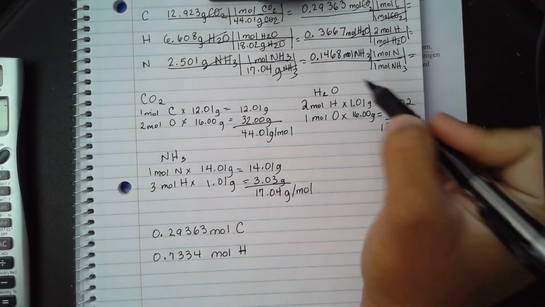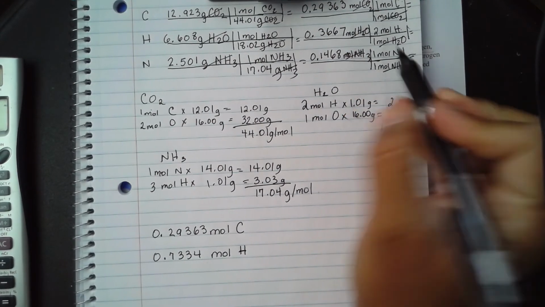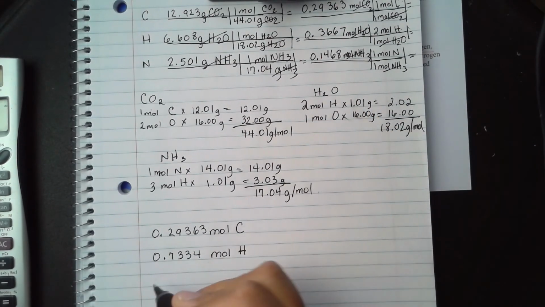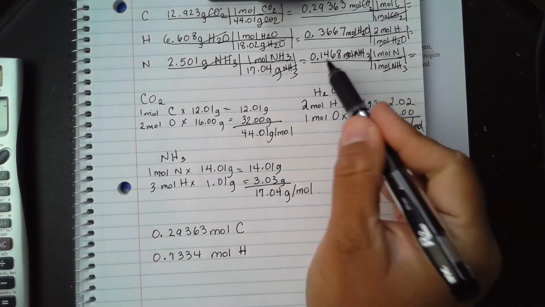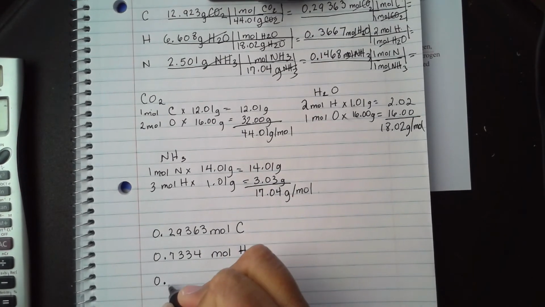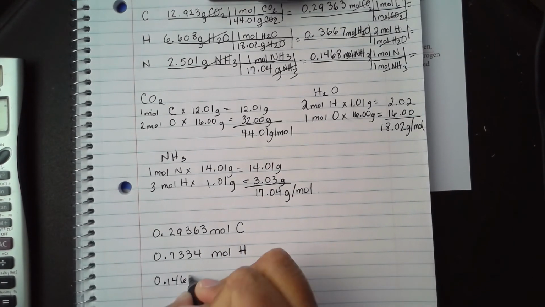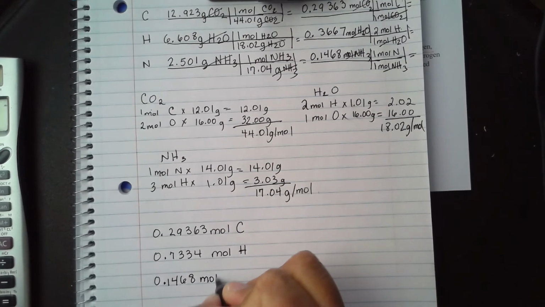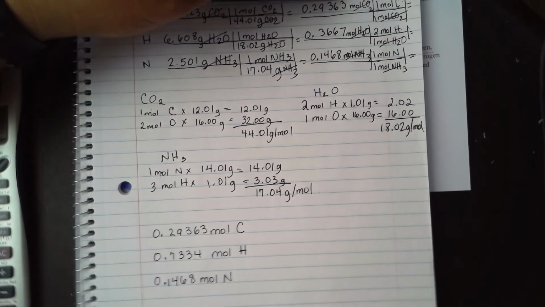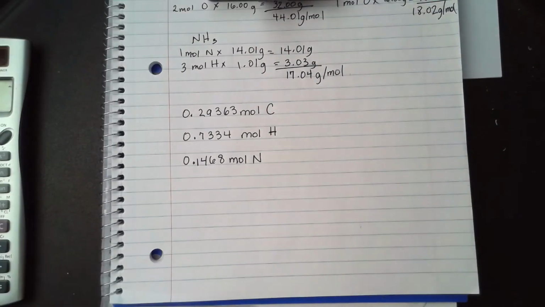Okay, so now same thing here. Cancel like terms. Remember that 1 over 1, same thing. So I'm just going to say that times 1 is the same thing. So that's going to be 0.1468 moles of nitrogen. Okay, so now I've got my list of moles for each of these elements.